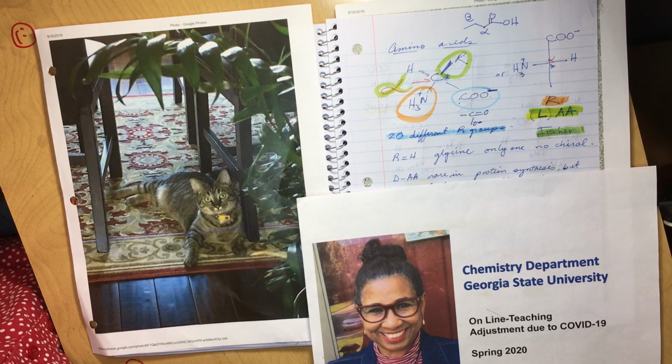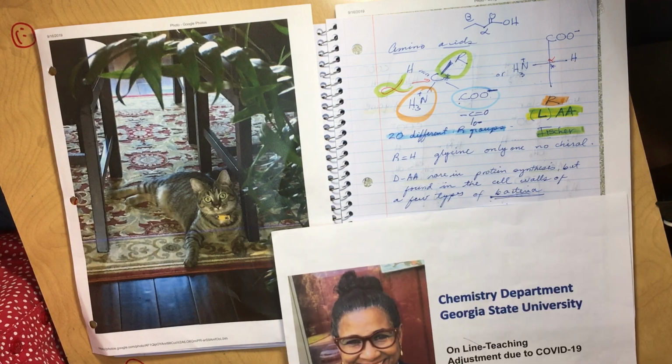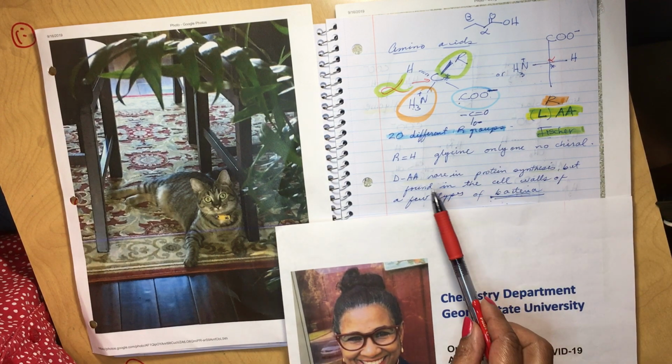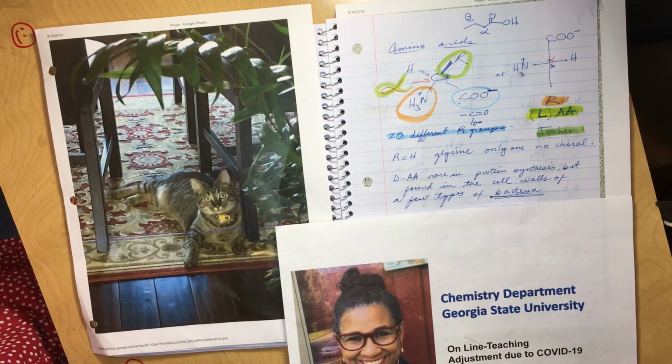The L amino acids, we said, are used for protein synthesis during translation. That is part of the chapter on DNA and RNA. And the D amino acids are found readily, but mostly in the cell walls of some bacteria. So it's not like they do not exist, but for protein synthesis, most of the amino acids that we will find are the L amino acids.